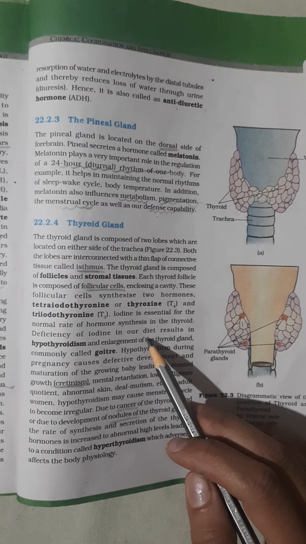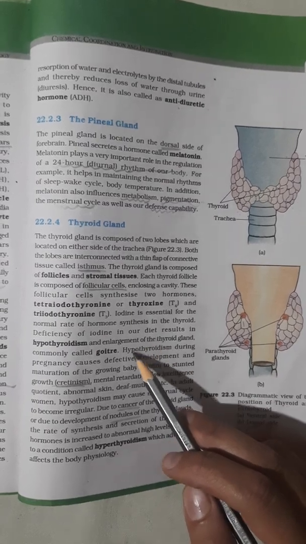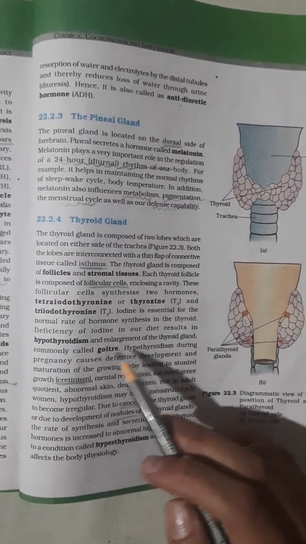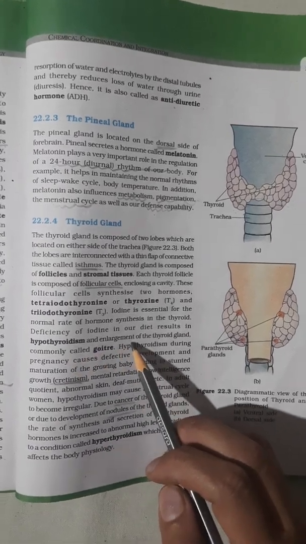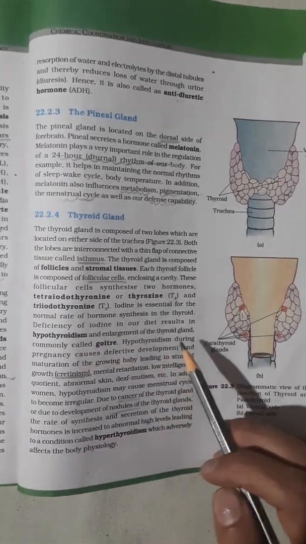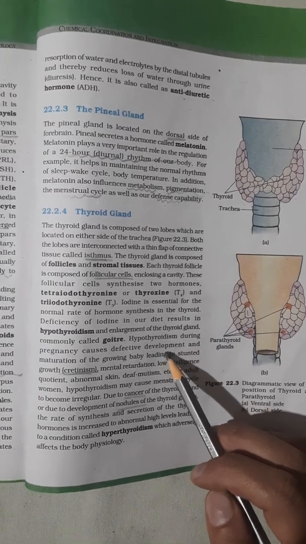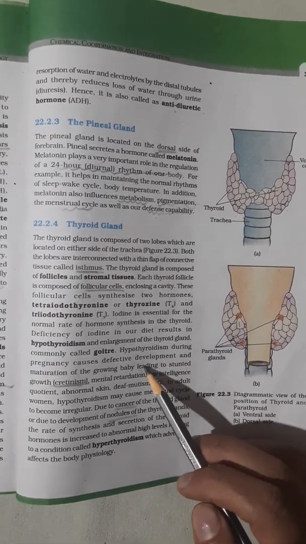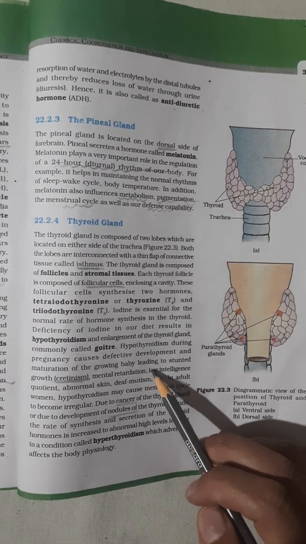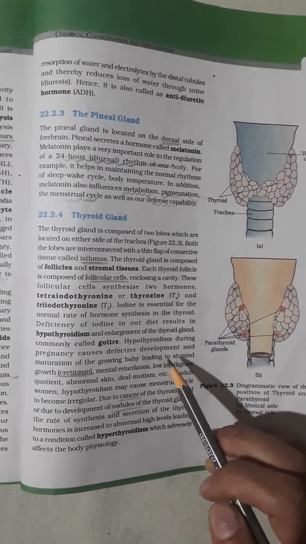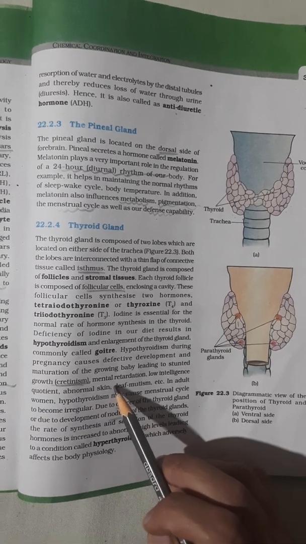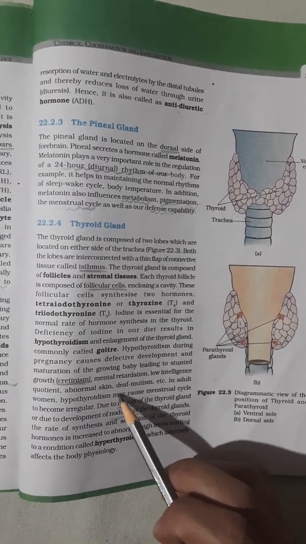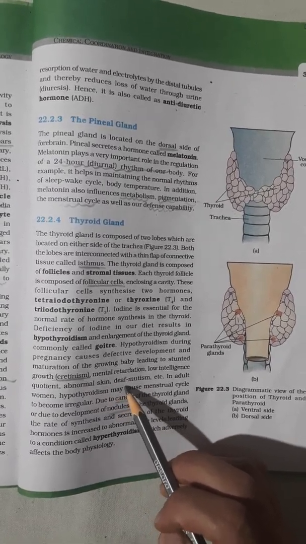If there is a deficiency of iodine, it will lead to less secretion of thyroid hormones, called hypothyroidism, which leads to enlargement of this gland called goiter. If this occurs in a pregnant female, it causes defective development. Even the growth of the growing baby is not up to the mark, it is stunted, called cretinism. It might lead to mental retardation, abnormal skin, or deaf mutism.